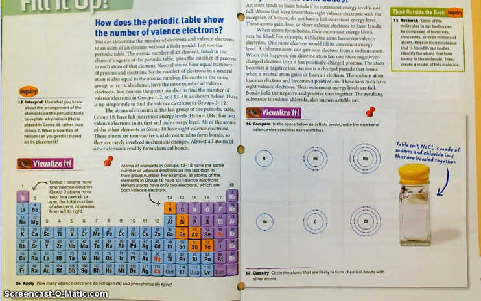Okay? So let's talk about why other atoms do form bonds. So now I'm on page 143. An atom tends to form bonds if its outermost energy level is not full. Atoms that have fewer than 8 valence electrons, with the exception of helium, do not have a full outermost energy level. These atoms gain, lose, or share valence electrons to form bonds. When atoms form bonds, their outermost energy levels may be filled.